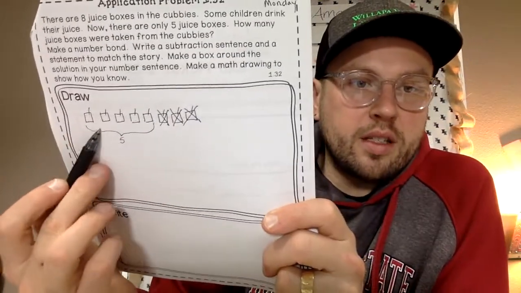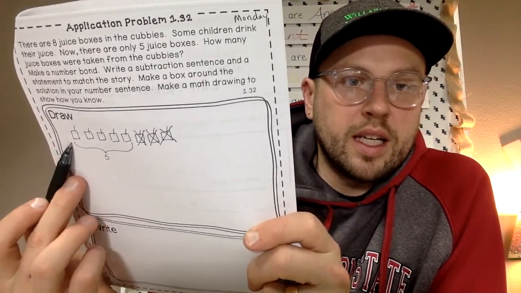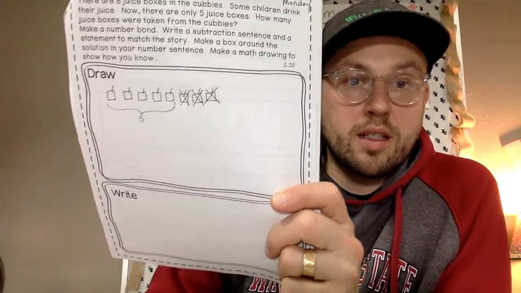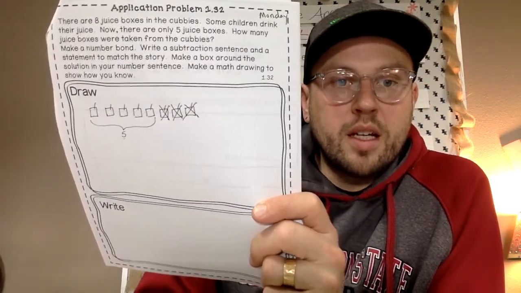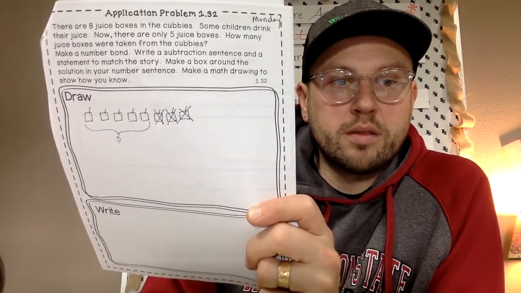And I'm going to say 5. And I'm going to cross out the rest. So I counted these 5. 1, 2, 3, 4, 5. I drew this little line thing and I wrote 5. This was how many were left over, so I crossed them out. Okay? Now, it says how many juice boxes were taken from the cubbies.